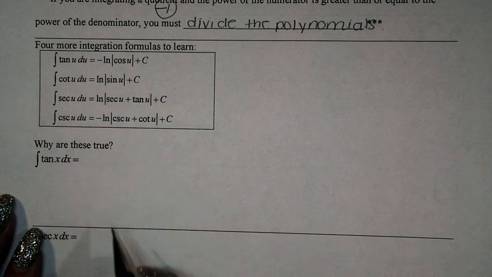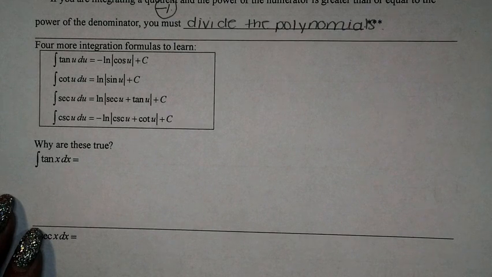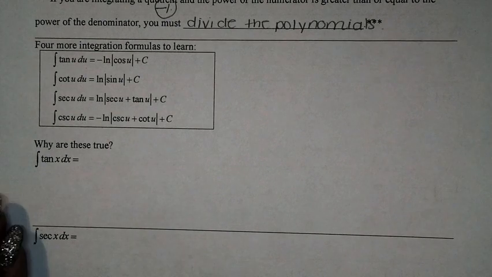And last but not least, the integral of cosecant u du is going to be equal to minus natural log of the absolute value of cosecant of u plus cotangent of u, plus c. Why are these true?